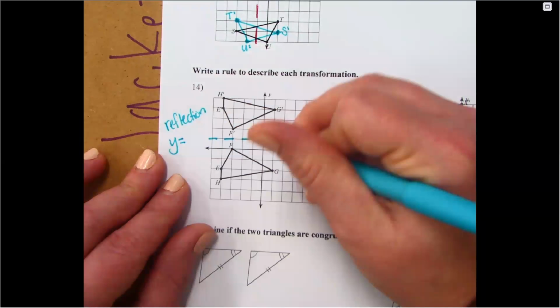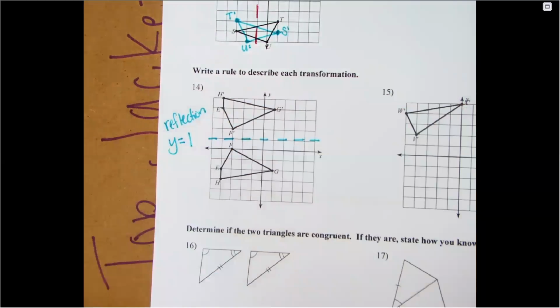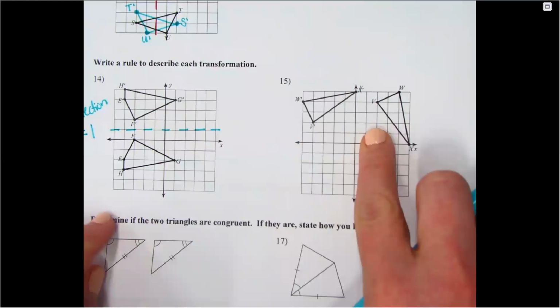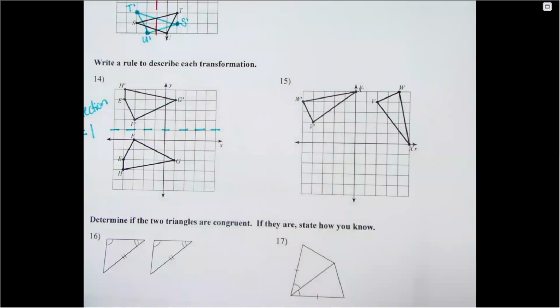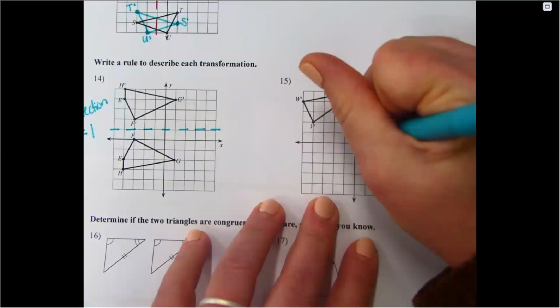Versus this one, which is not a reflection. And it's not just a regular old slide. A slide would just move it up, down, left, or right. This one's been rotated. So how has it been rotated? The only ones that we really learned were the ones that rotate around the origin. If you remember, I liked to make everything like a fan.